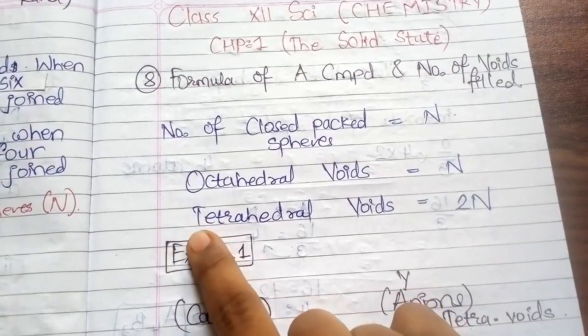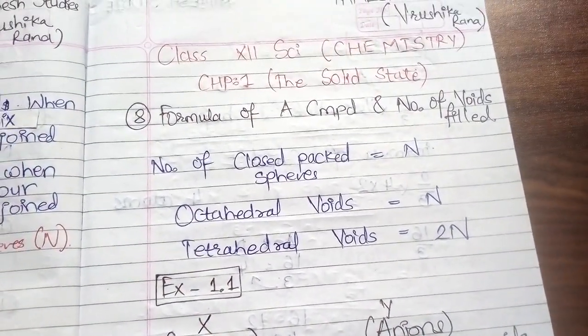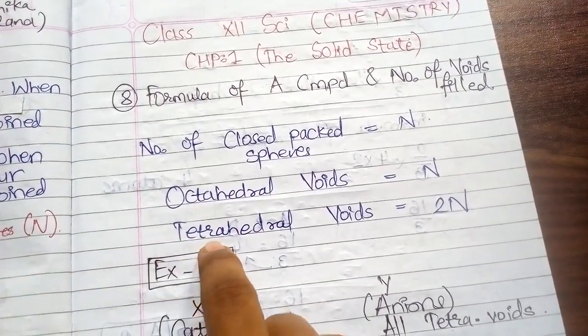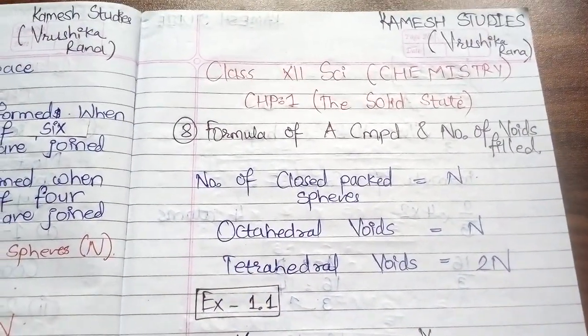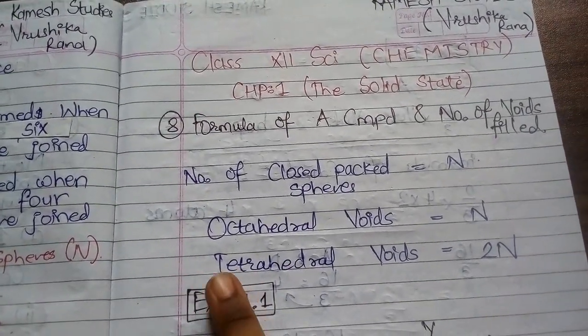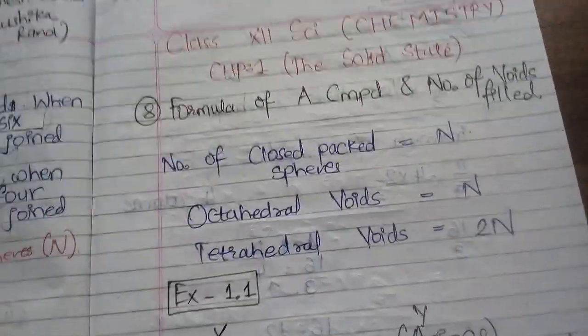Remember the letter t, that is tetrahedral, TET. If you can see, there are 2 times t in tetrahedral voids. So as you have 2 times t, it should be 2n.